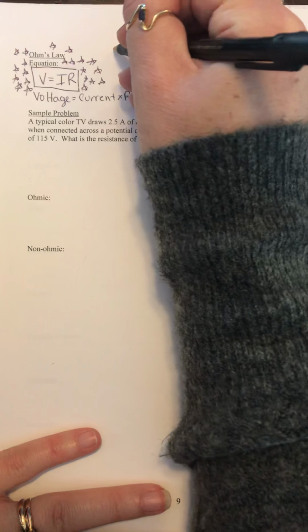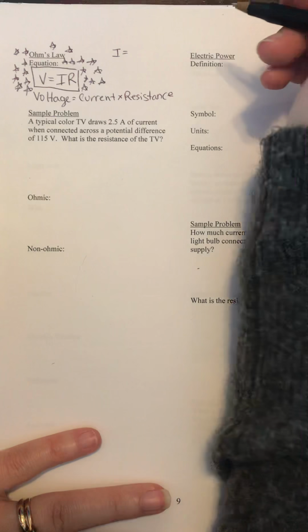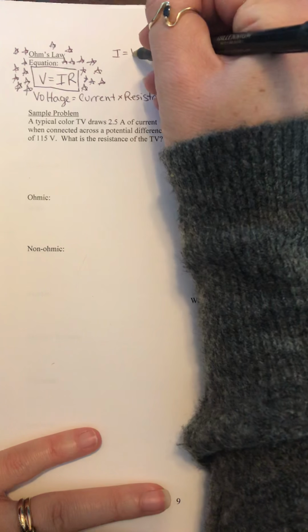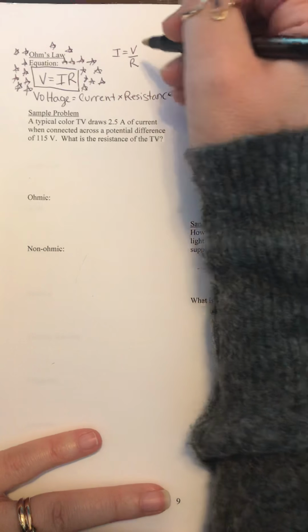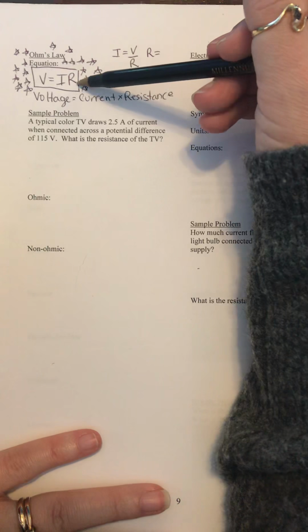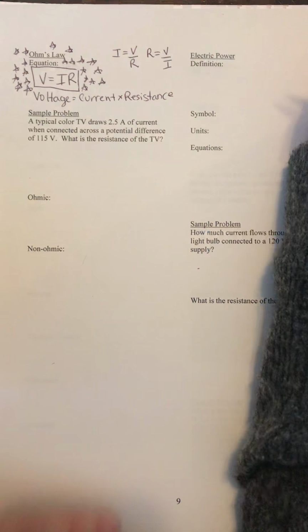Now, some people even want to go crazy and write this in different ways, right? So you could solve this for I. If V equals IR, then I would just equal V over R. And we could also say that R, if we solved for R, equals V over I.